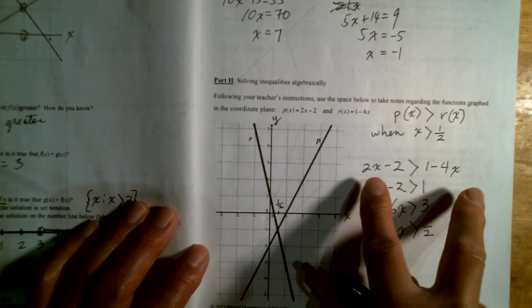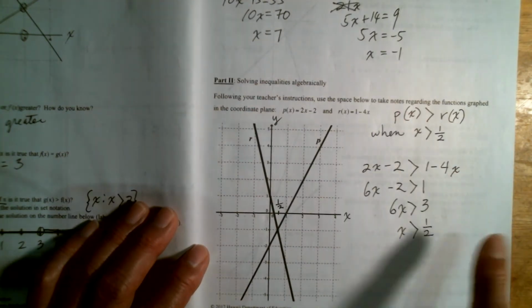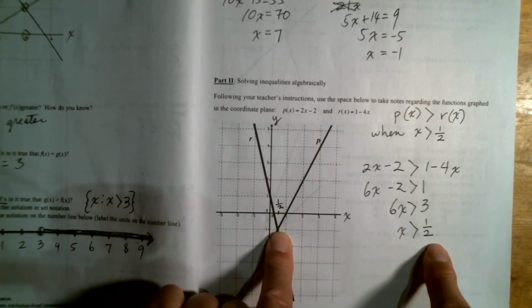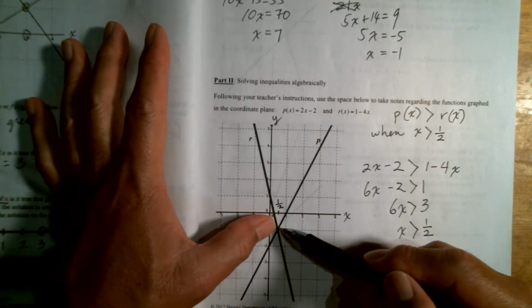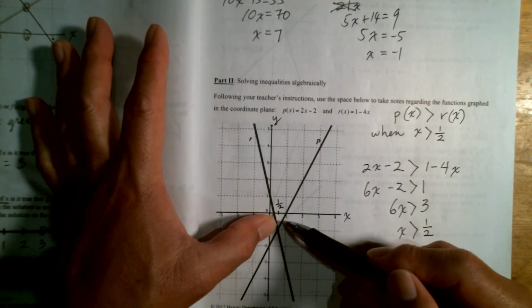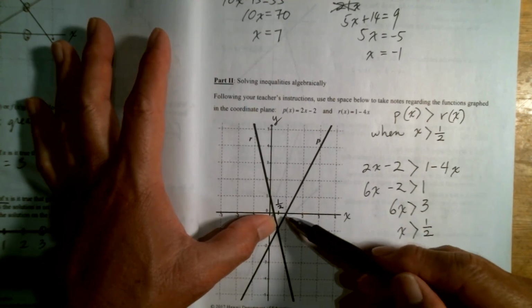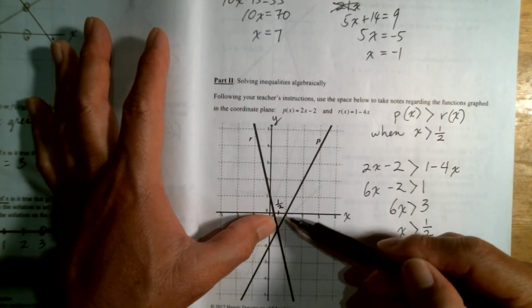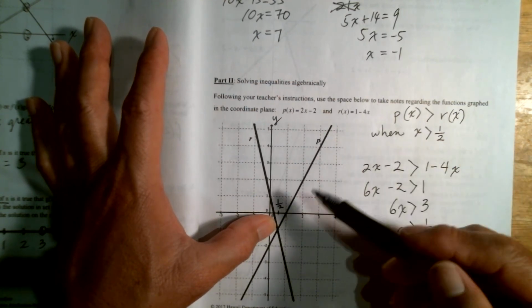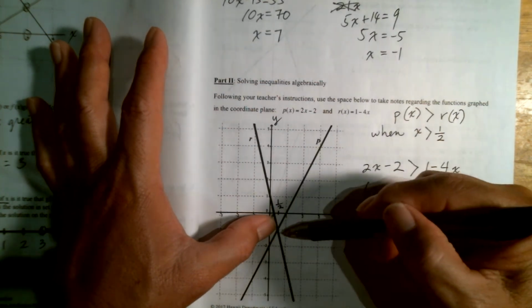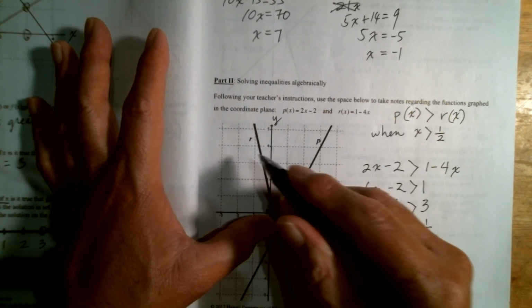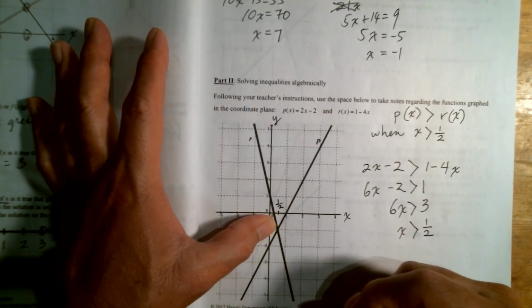We combined the two functions, we substituted, and we came to the same conclusion: when x is greater than 1/2, not equals 1/2, greater than 1/2, p is going to be greater than r, okay?